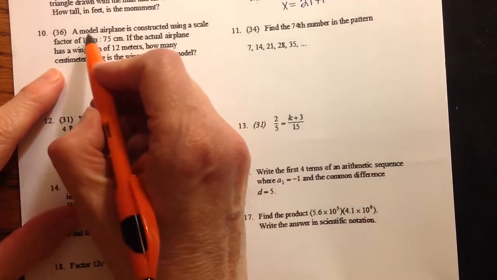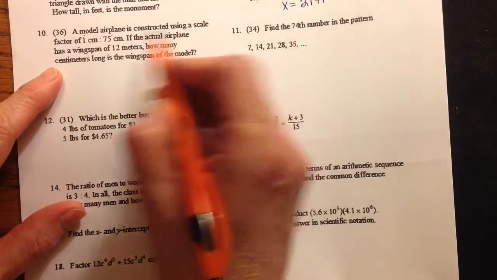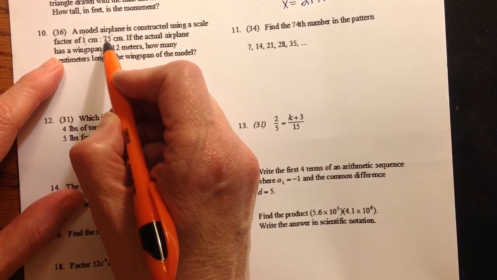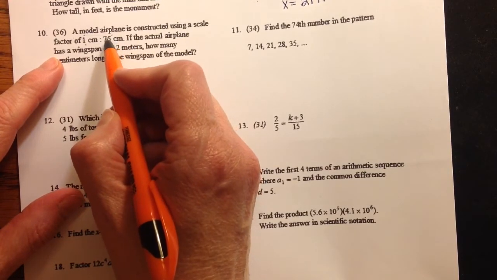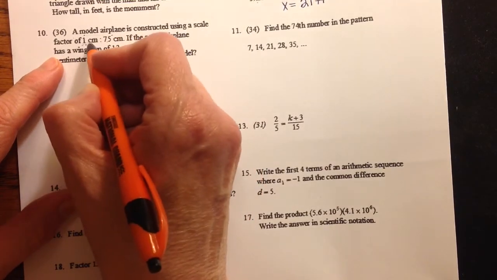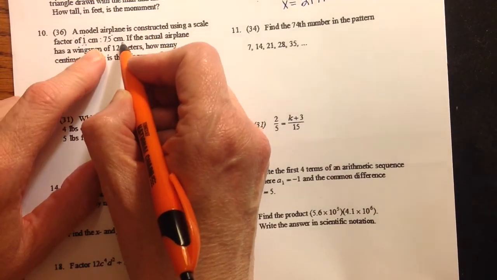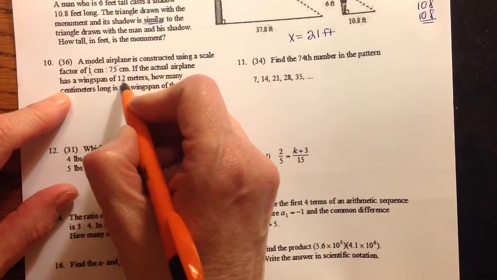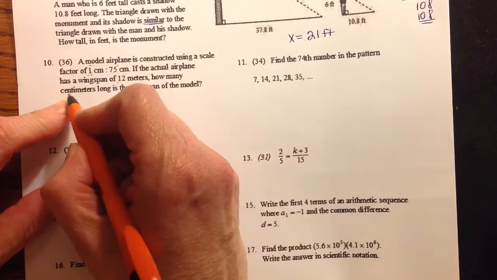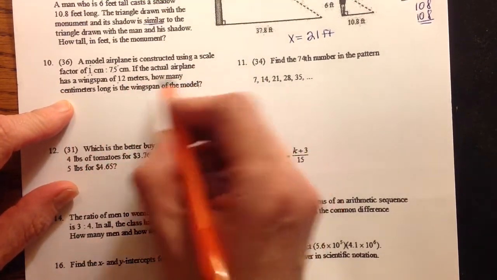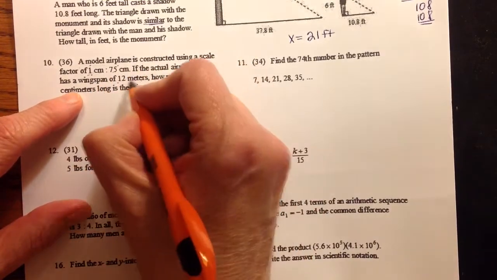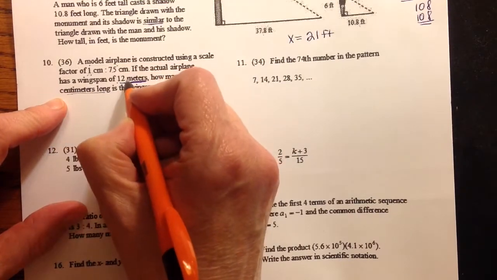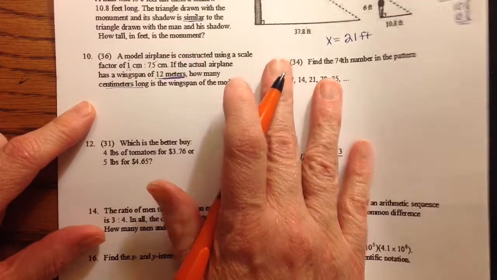Number 10. A model airplane is constructed using a scale factor of 1 centimeter is equivalent to 75 centimeters. So on the model is going to be 1 centimeter to the real-life airplane being 75 centimeters. If the actual airplane has a wingspan of 12 meters, how many centimeters long is the wingspan of the model? So they've got a little confusing thing going on here that they mentioned 12 meters. Since they want our answer in centimeters, let's go ahead and change our 12 meters to centimeters.